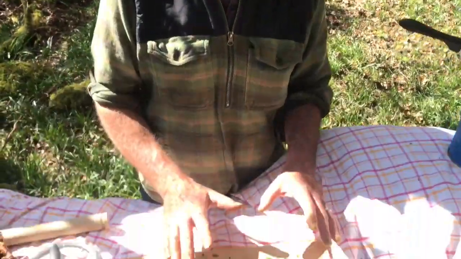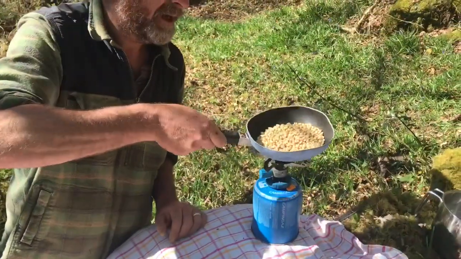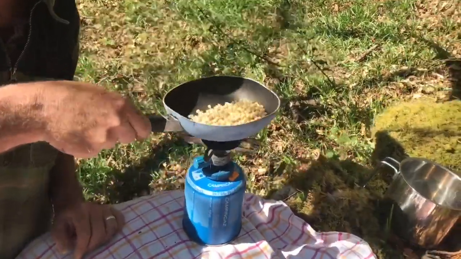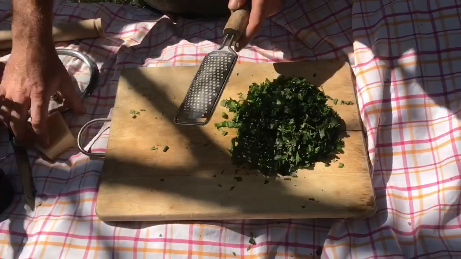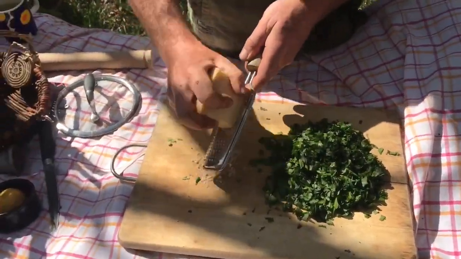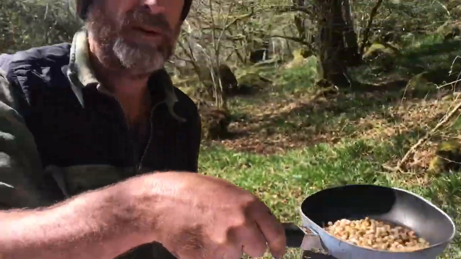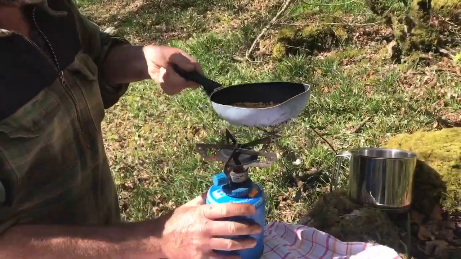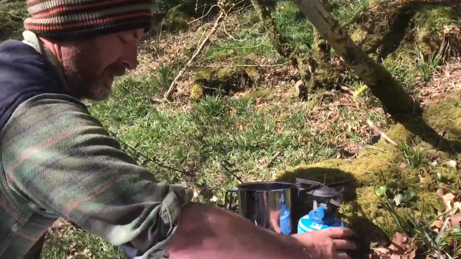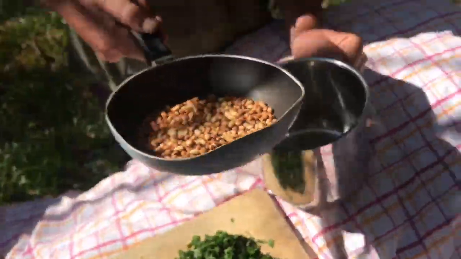Right, so I've chopped this up. I'm going to mash it up a bit in a moment, and I've got the pine nuts here, and I'm just sort of going to let them brown off a little bit without burning, and then I'm going to grate up some parmesan as well. Those are toasting nicely, don't want them to burn. Nearly ready. Right, that looks about right, so we're done with that now. Those are quite a nice brown colour, and I'm just going to put them into the saucepan.